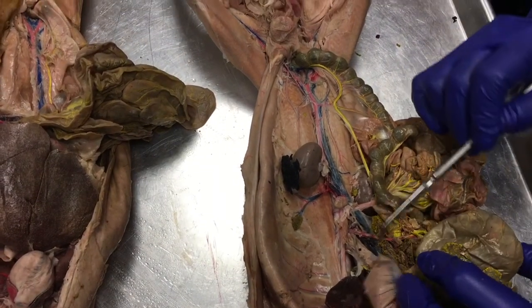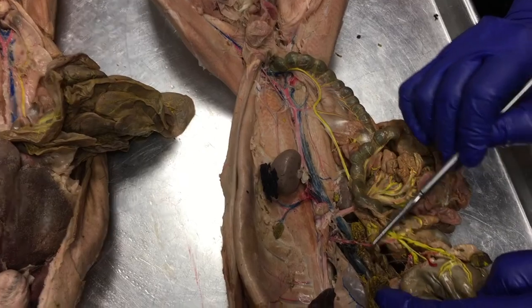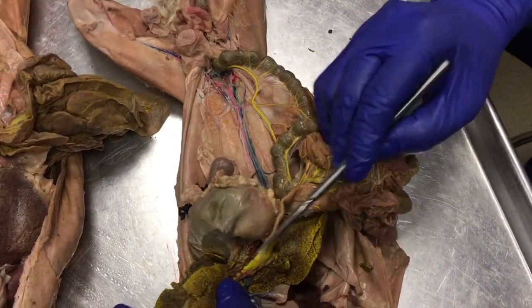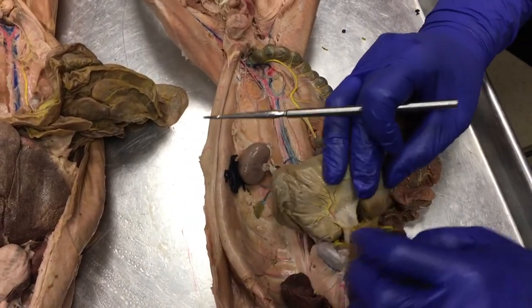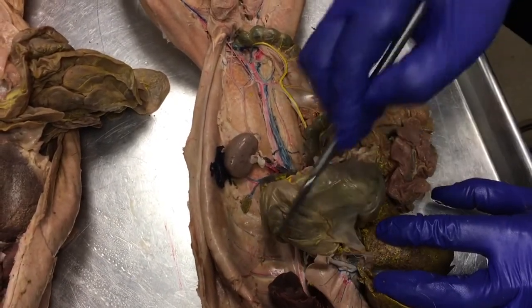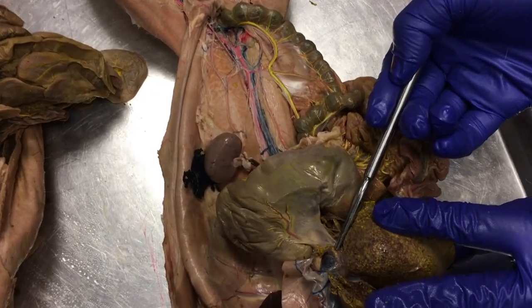And look, we're starting to get into the liver here. Joining in with that post cava is this giant yellow hepatic portal vein. Here in the middle, they come together and enter the liver. Right here, can you see the blue and yellow stripe?